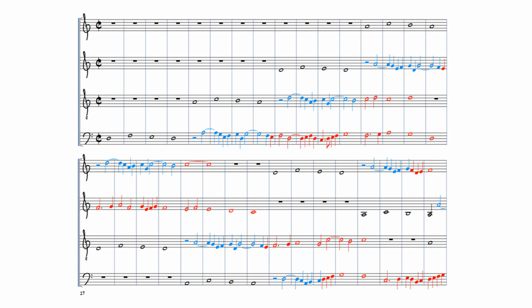Fuchs then composes a completed fugue using this subject and countersubject. In the next part of the video, I'm going to analyze a fugue that is composed in this way, so I won't analyze this fugue in any detail.